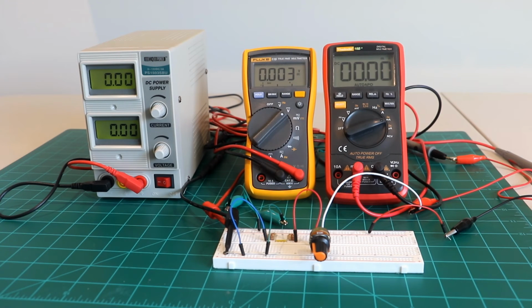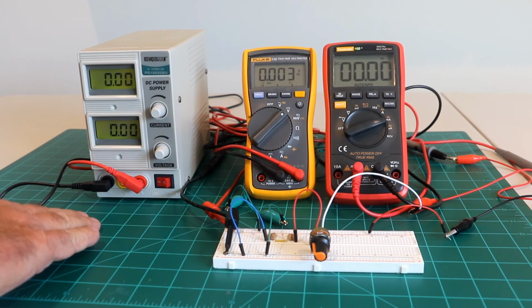So we're back inside now, and basically what I've done is set up the equivalent of the water demonstration we just had. I have a DC power supply, it's variable, and this is our voltage source.